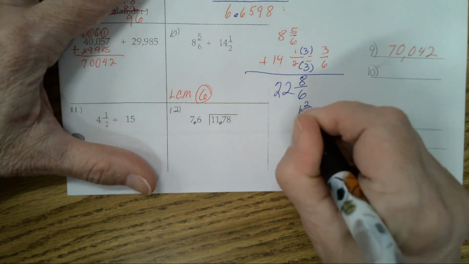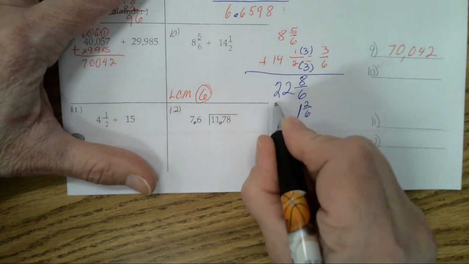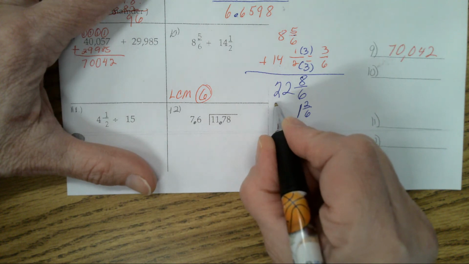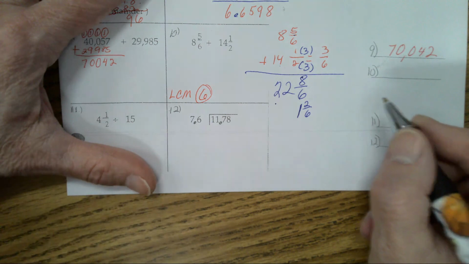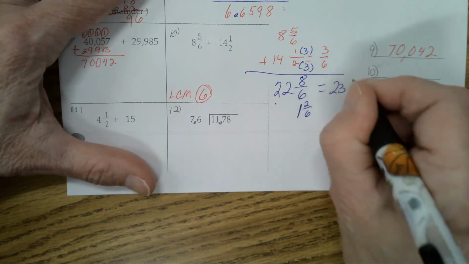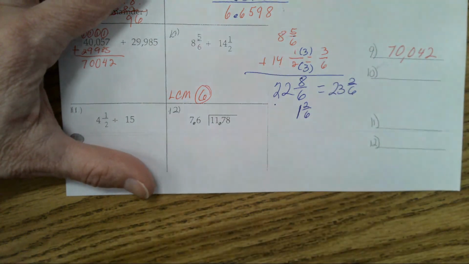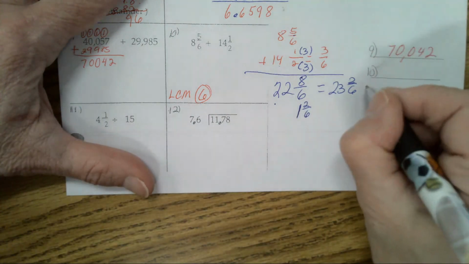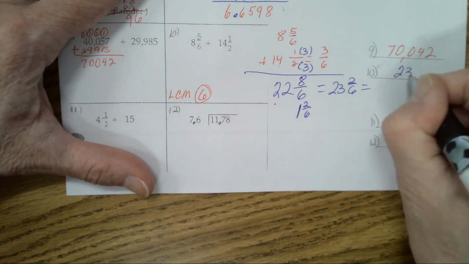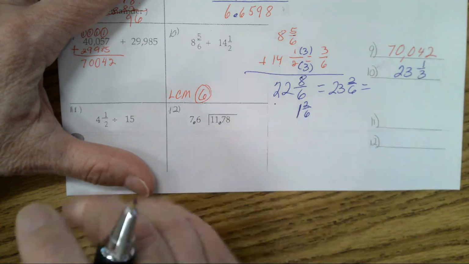So you add the whole number 1 to the whole number 22. Write this down. What's 1 plus 22? So it's going to be 23 and 2/6. But 2/6 will simplify because 2 can divide 2 and 2 can divide 6. It'll end up being what? 23 and 1/3.